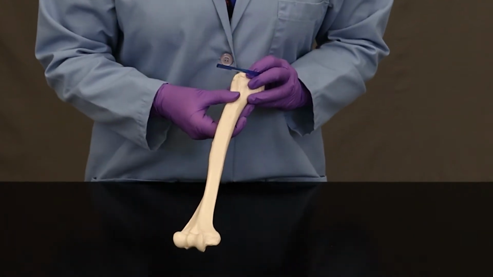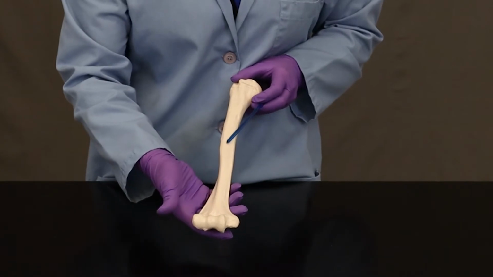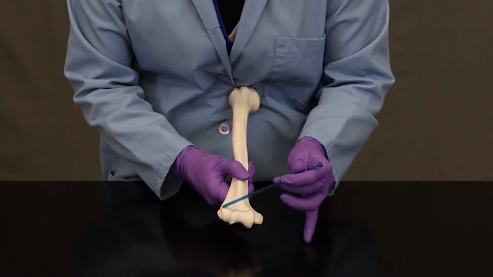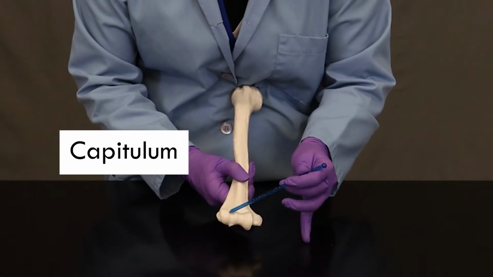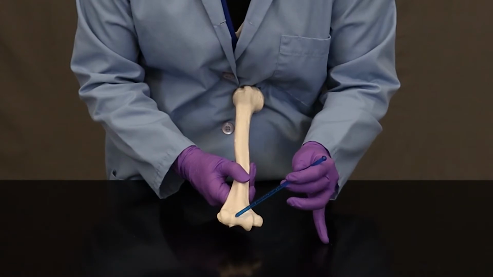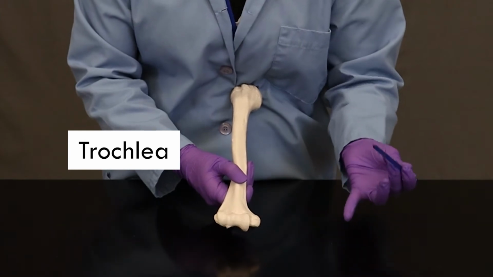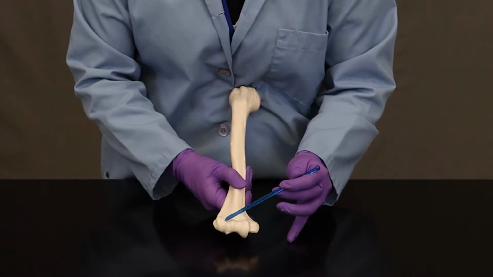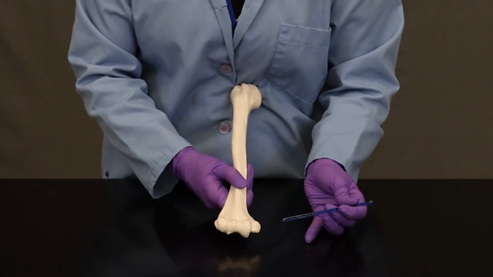Moving right down the humerus, down at the bottom here, we have several different markings that you should know. One of them is this round shape right here, it's round like a head. This is the capitulum. And then this one right next to it that looks kind of like a pulley is called the trochlea. Trochlea actually means pulley. So these two large processes, the capitulum and this trochlea, these are going to articulate with the radius and the ulna.